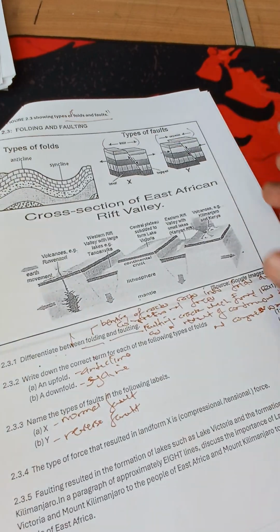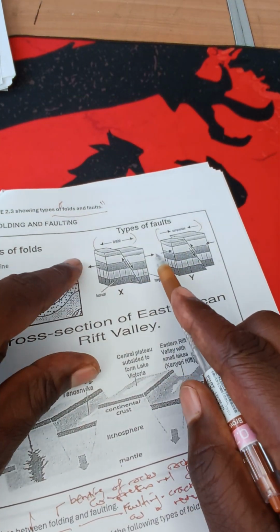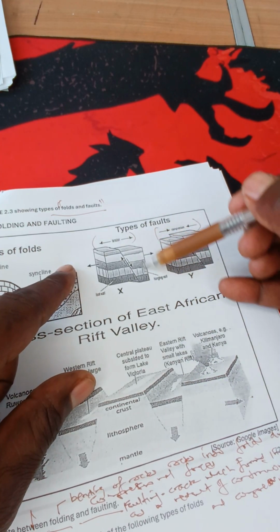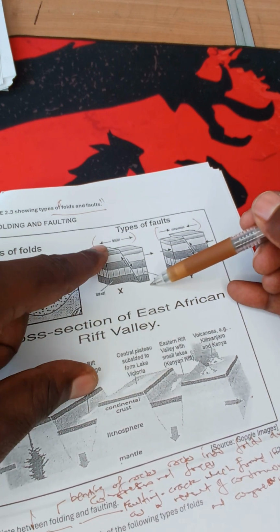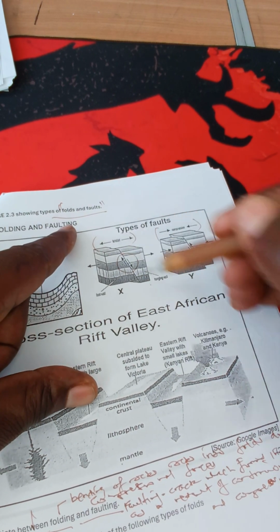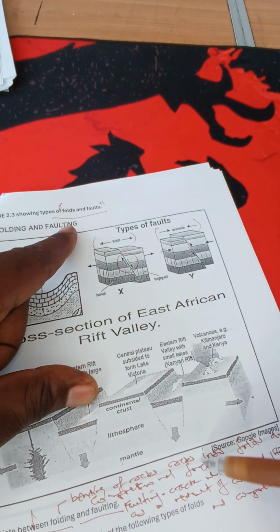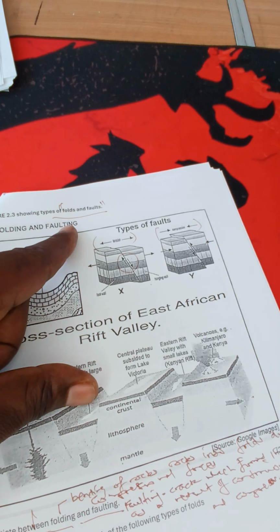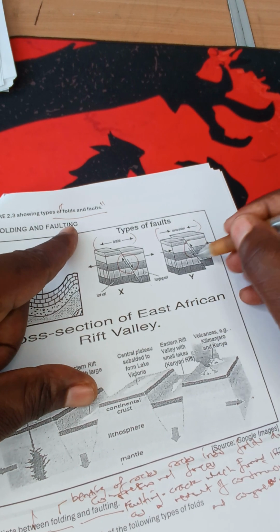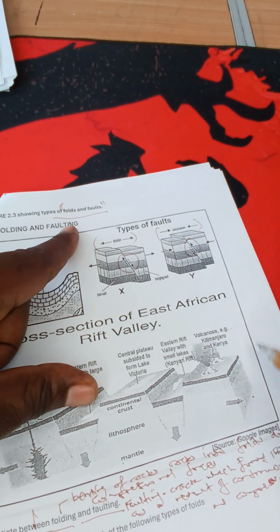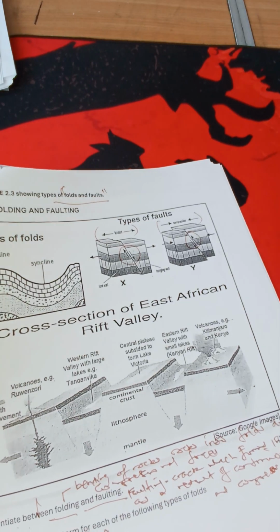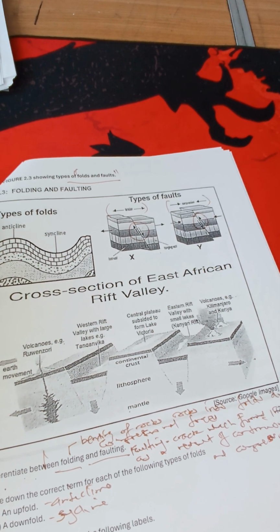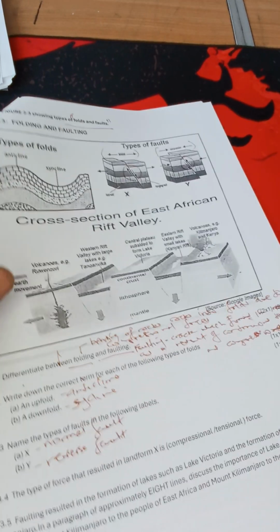So this is your tensional forces, which means they're moving away from each other. What will happen? On both sides there's displacement downwards and upwards. That gives us a normal fault. So you should look at this. This is your X, which is your normal fault. The reverse, you can see what happened downwards. That will be your reverse fault under compression. So reverse fault, compressional forces. Normal fault, tensional forces. Let's simplify it that way.